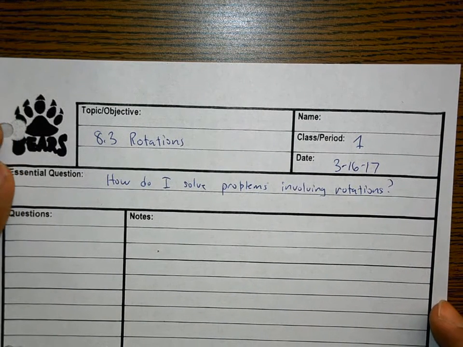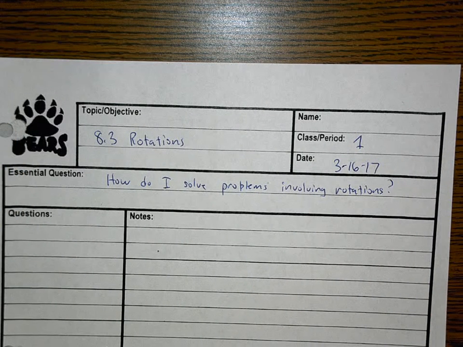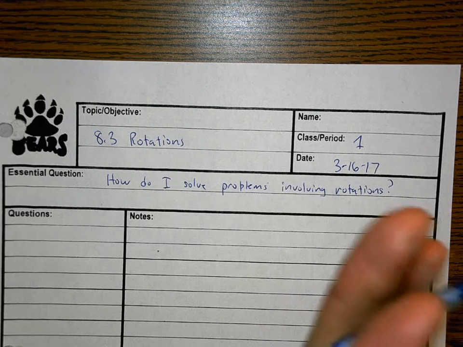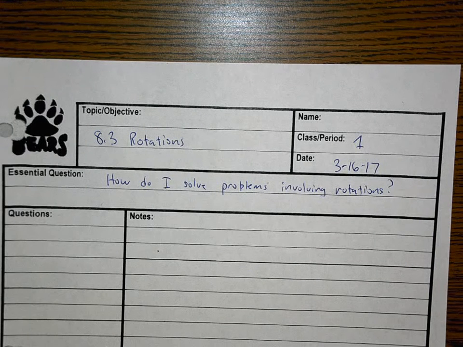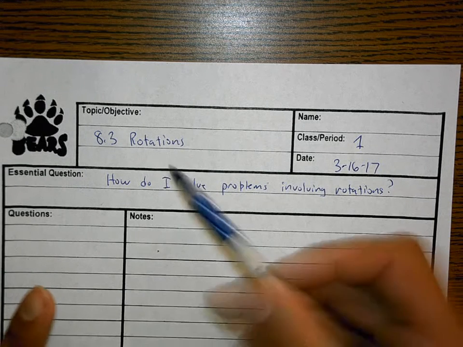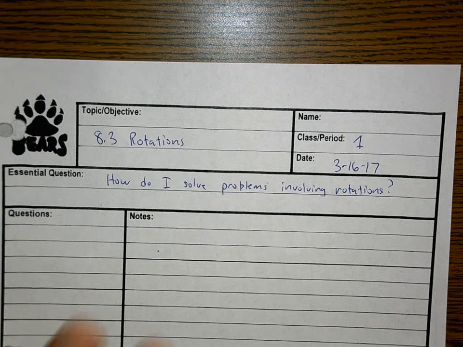Let's begin 8.3. We are dealing with the third type of rigid motion you're supposed to know. So far we've learned 3 transformations. In section 1, we learned translations, where it's a slide. We learned the second one in section 2, called reflections. The third one is a rotation, which is where we are going to spin the object around a fixed point.